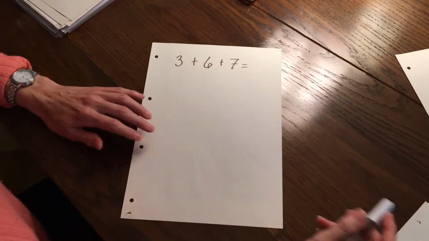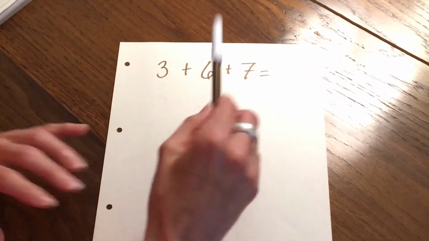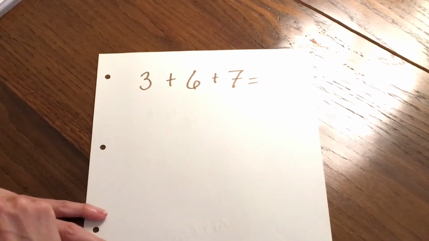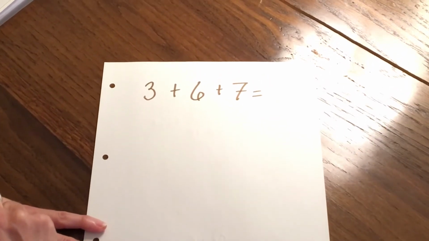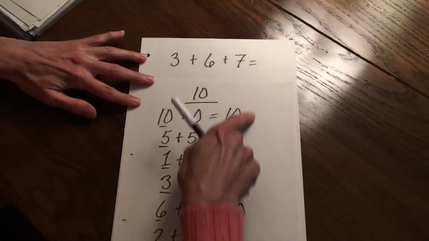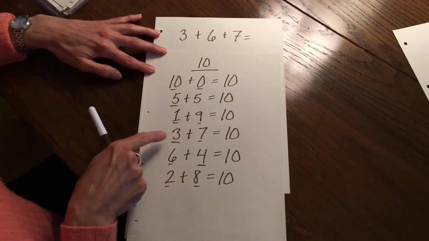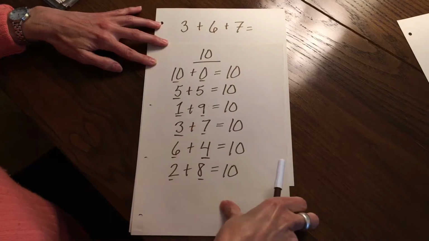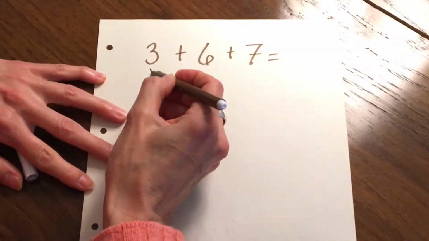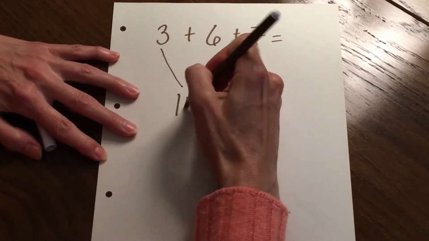Okay, so let's try to do this equation. 3 plus 6 plus 7. Well, we could just start with the greatest number and then add the next greatest number, but there's a better way to add these numbers together. It's to find a 10, and I bet you can see automatically from our list of making 10 which equation is here. See that one? You see the 3 and the 7? So let's put those together first.